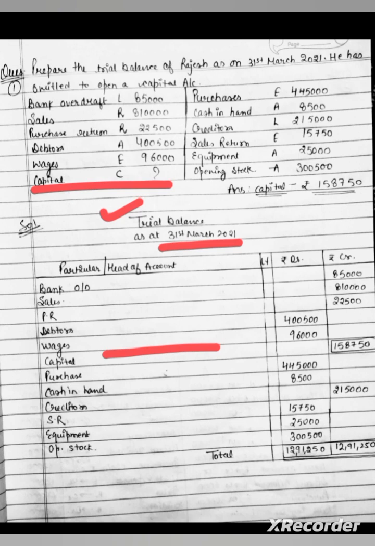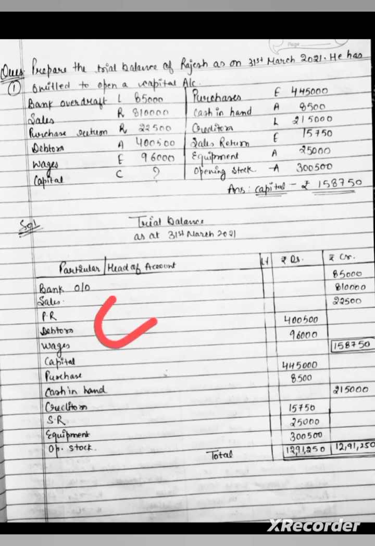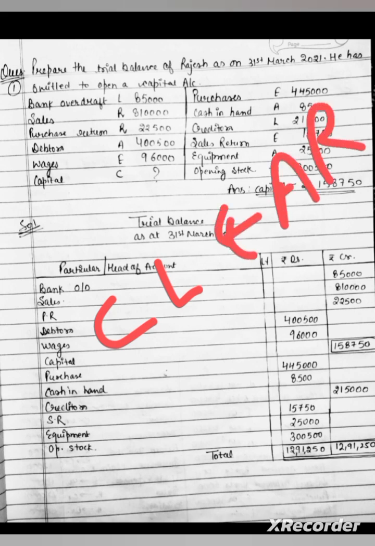We have to apply one rule over here, that is the CLEAR rule according to the modern approach. CLEAR is a keyword to understand the modern approach. C stands for capital, L stands for liability, E stands for expenses, A stands for assets, and R stands for revenue.